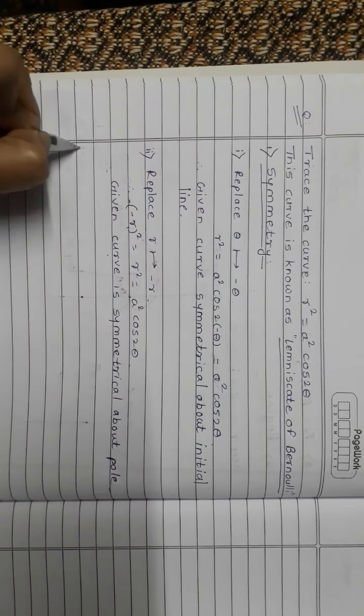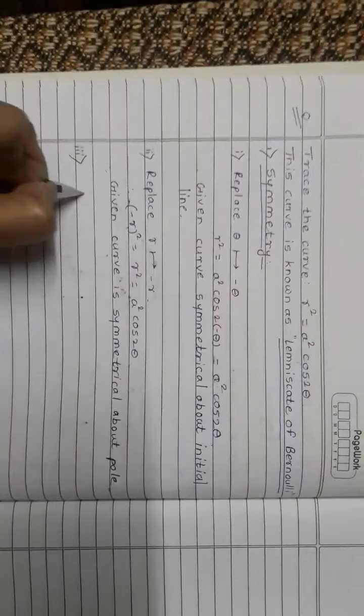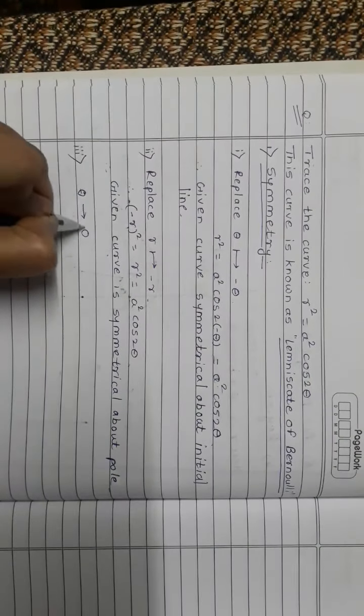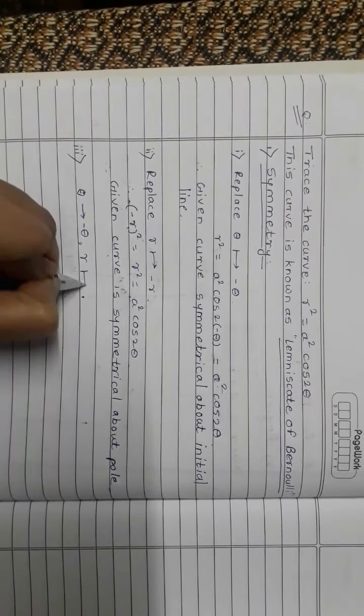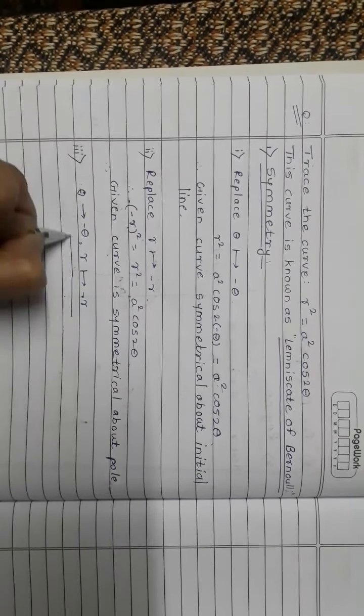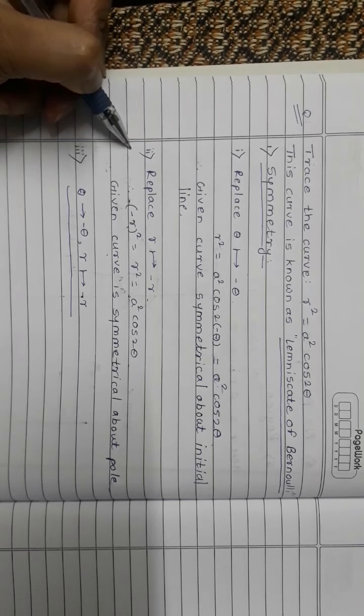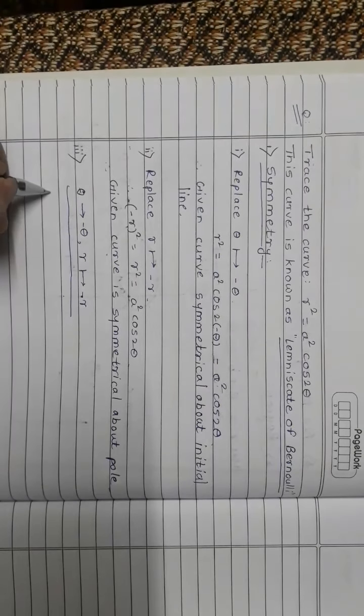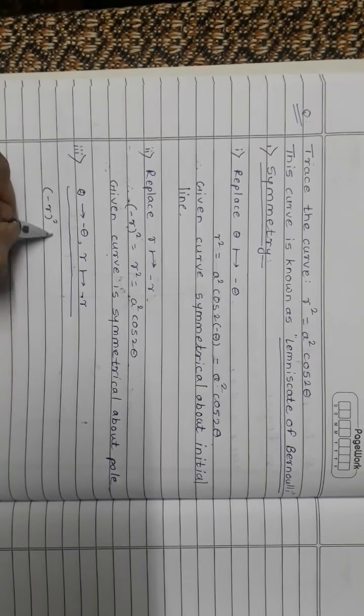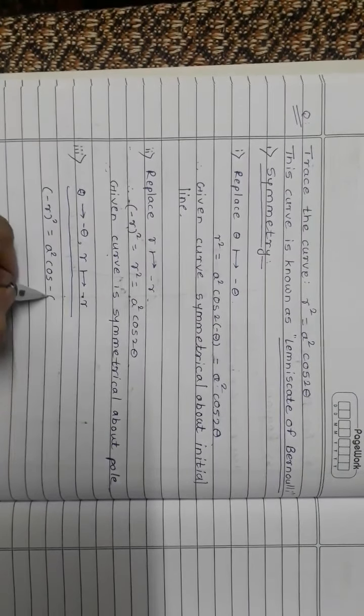The third point is, when I replace theta by minus theta and r by minus r simultaneously in the given equation, combining these two conditions together, I still get the same equation. That is, I can write this as minus r square is a square cos of minus theta.